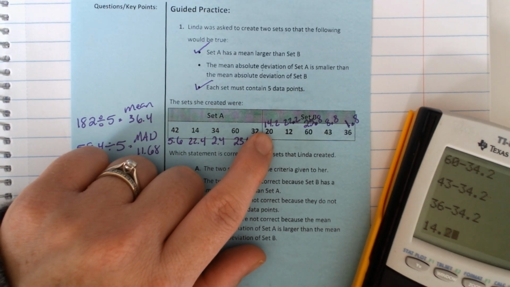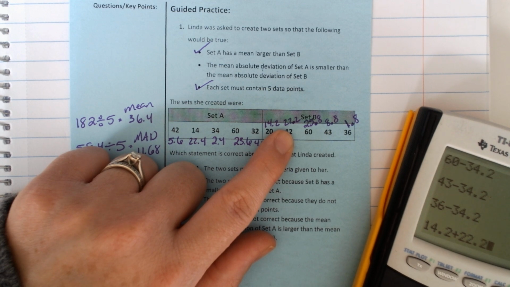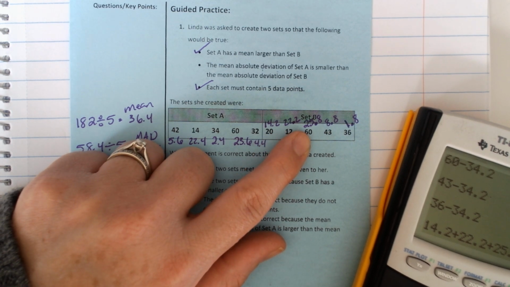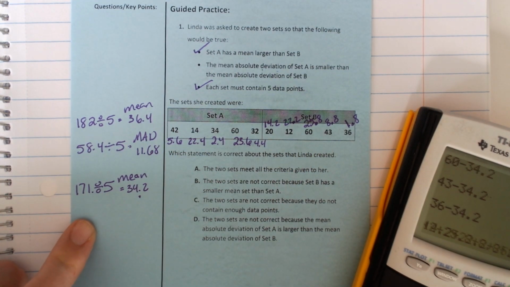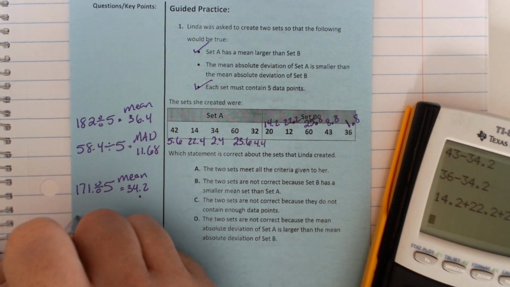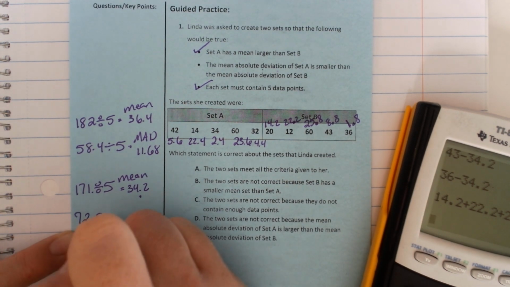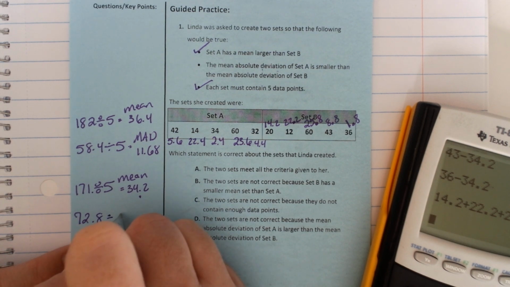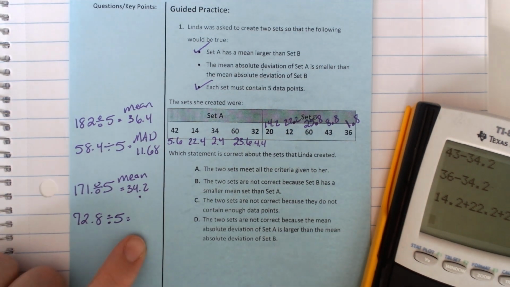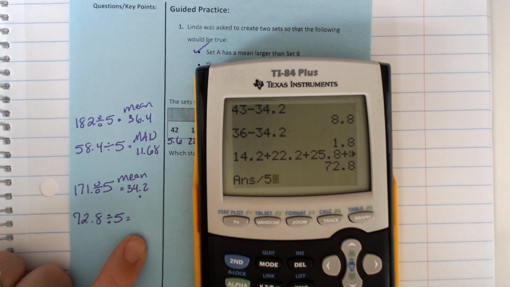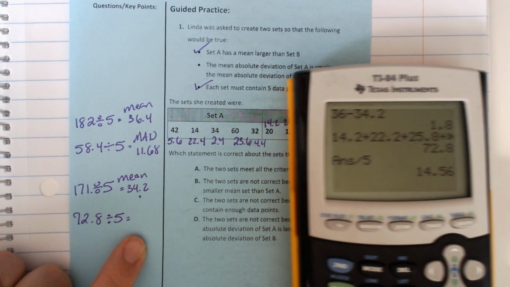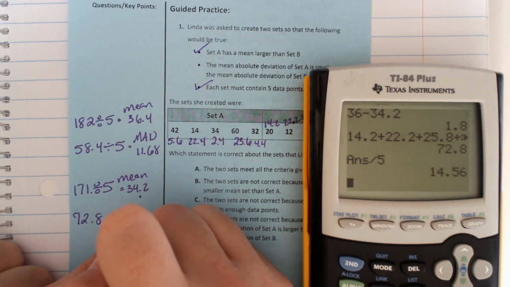Okay, so let's add all those together. 14.2 plus 22.2 plus 25.8 plus 8.8 plus 1.8. If we enter that all in, we get 72.8. We have to divide by the 5 data points that we had. So let's take our answer, divide by 5. And that gives us a mean absolute deviation of 14.56.